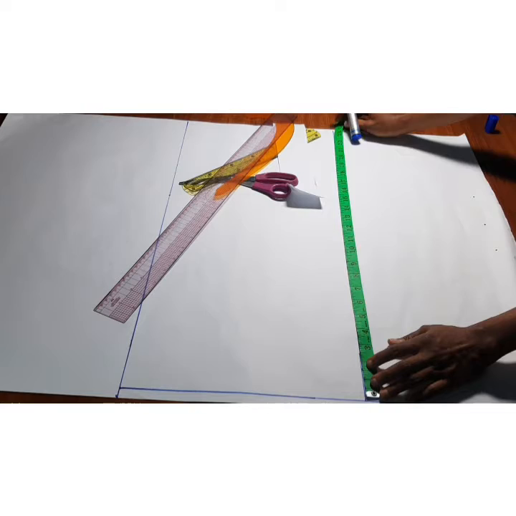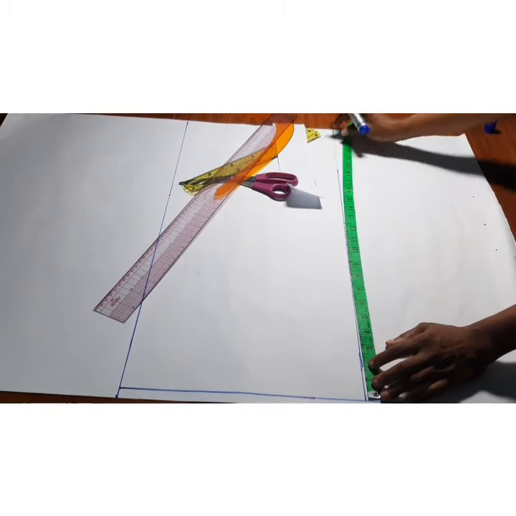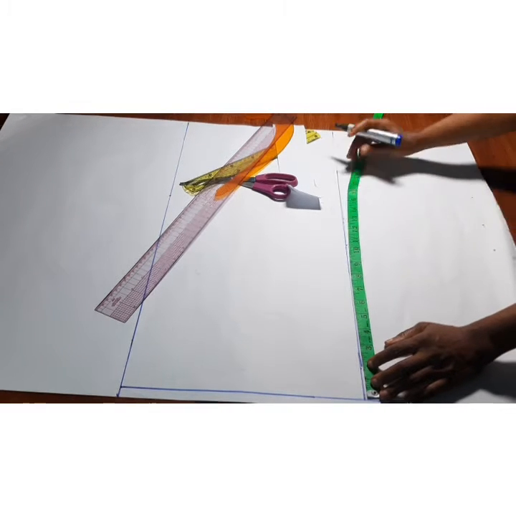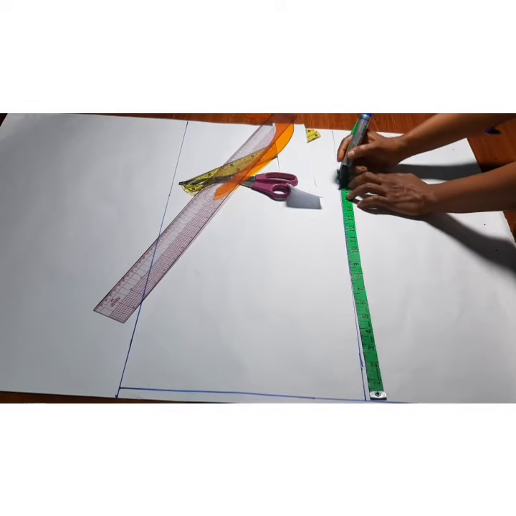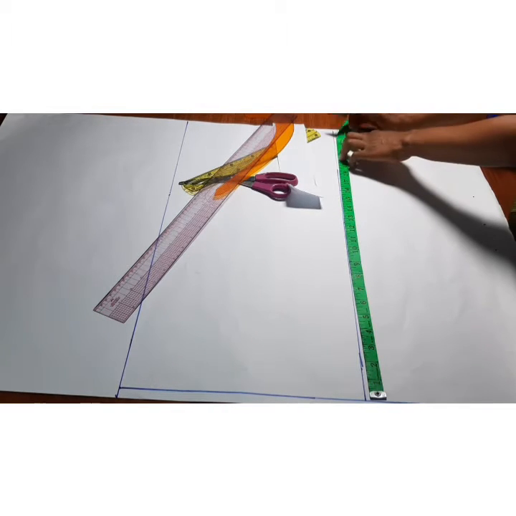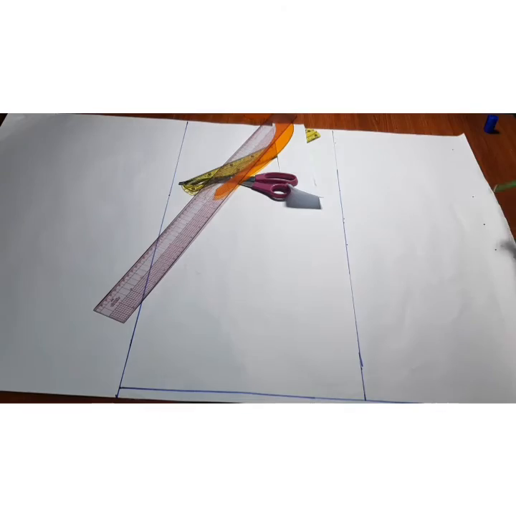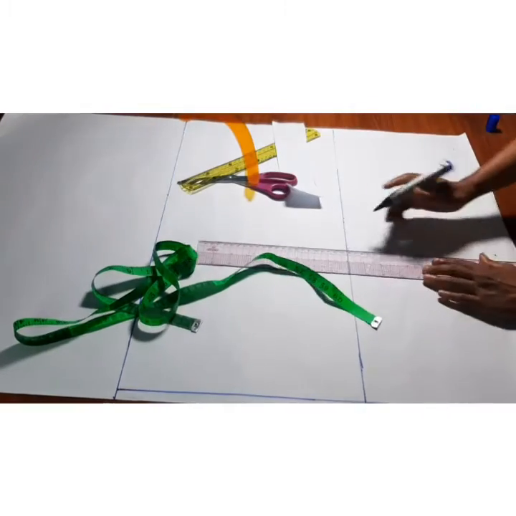So we will come here to get a straight line. 10, 13, 16, and 22. So we will connect the lines together.